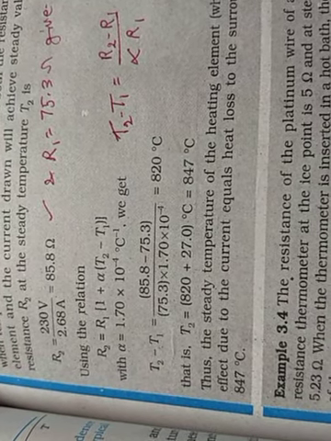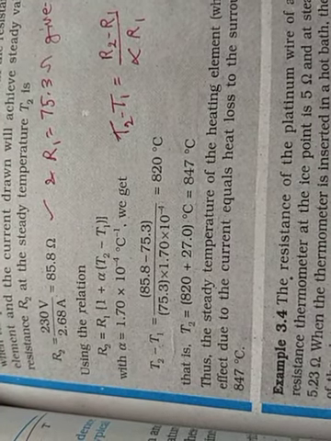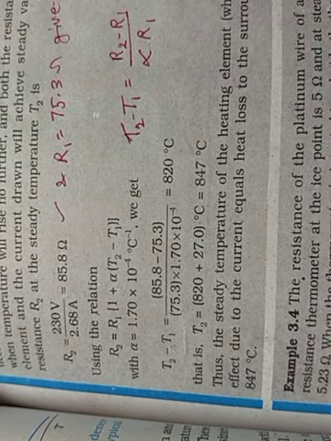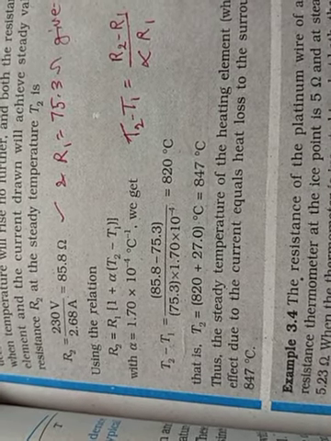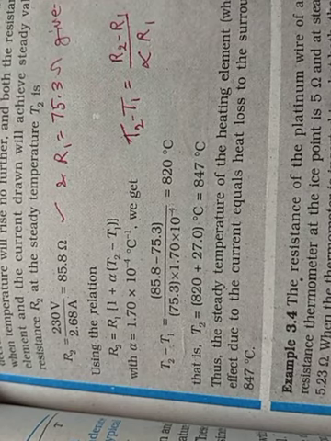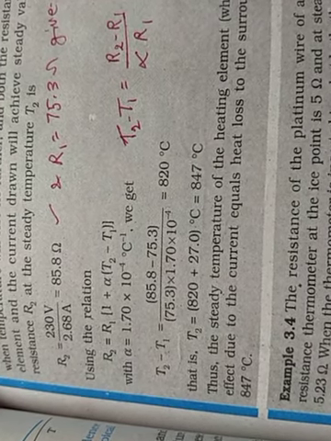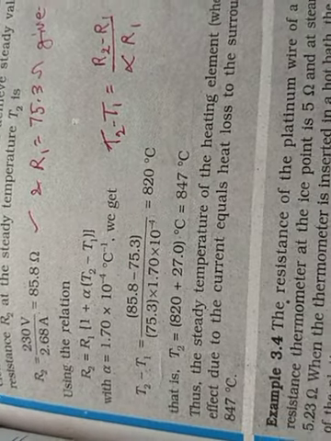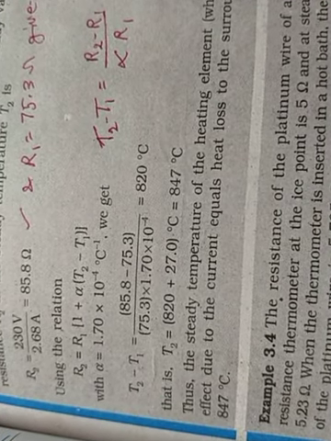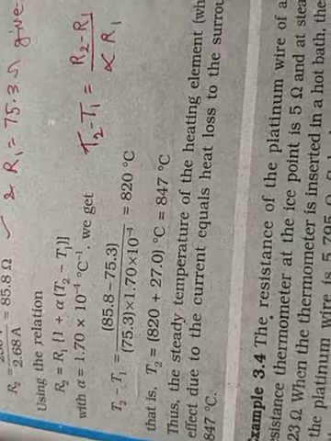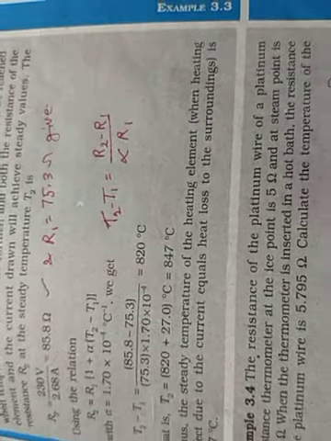Now the temperature T2 will be equal to 820 plus T1, and T1 is 27 degrees Celsius, so that becomes 847 degrees Celsius, the steady temperature of the element of the coil.